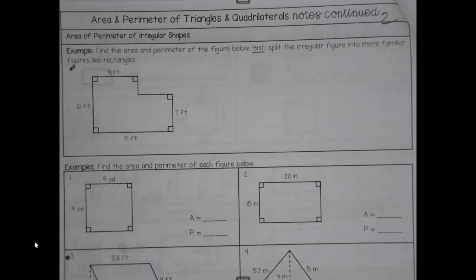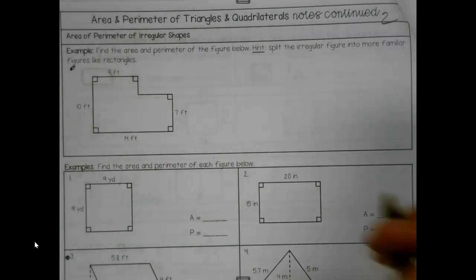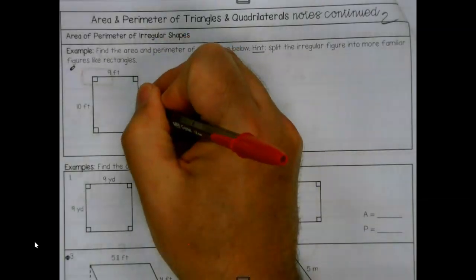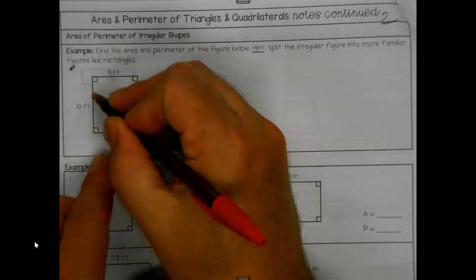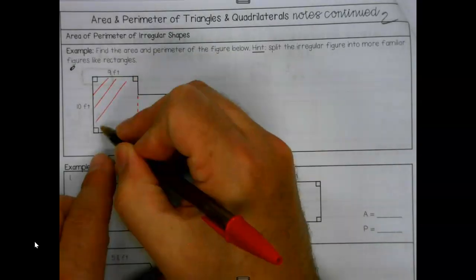So when we flip to the back, in a regular shape, okay, it's not just one shape, it's 2 shapes put together. So in those cases, we're allowed to split the figure up into shapes we're used to seeing. And so when I do that, I'm just going to do it with a design here.